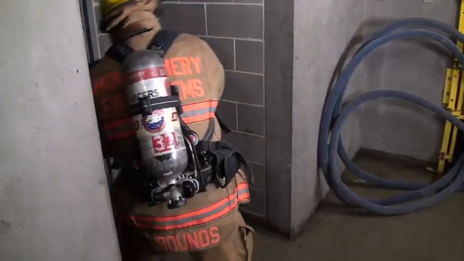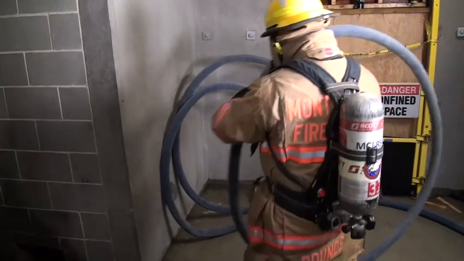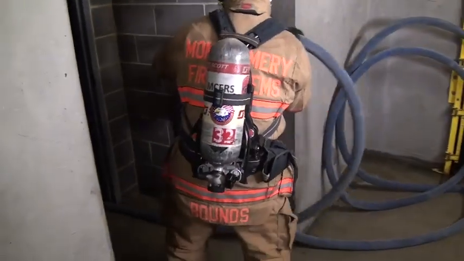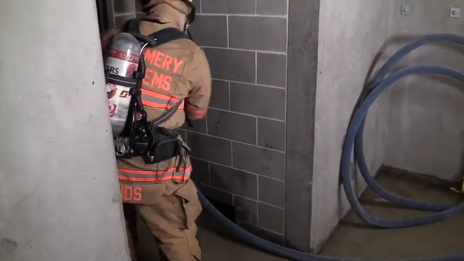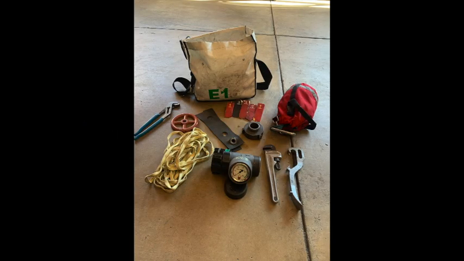Remember, this deployment method should only be used on the fire floor landing when conditions allow. Now, we'll show some troubleshooting techniques along with some alternative methods to consider. A well-equipped officer's pack, like the one pictured here, will help with problems encountered with standpipe operations.